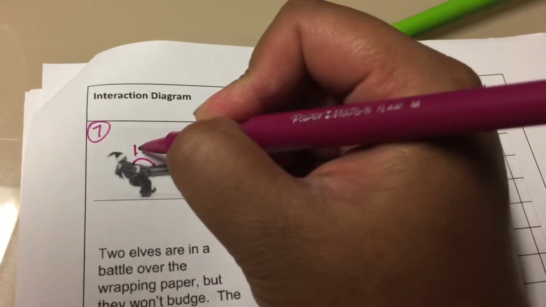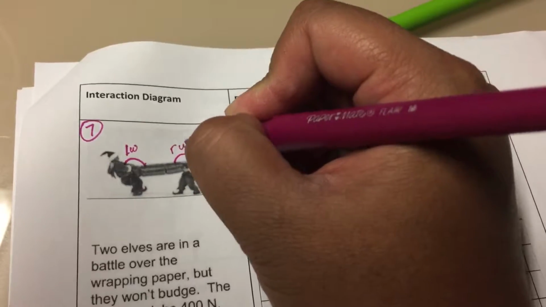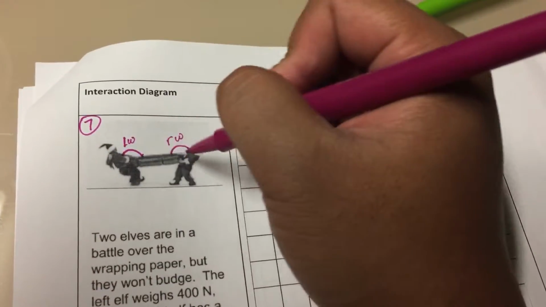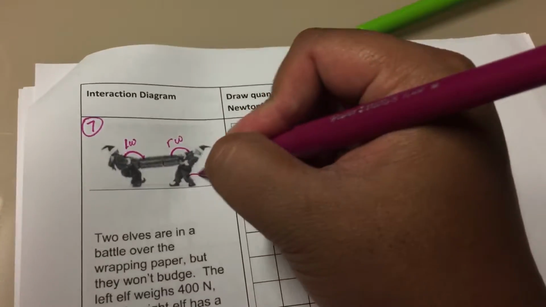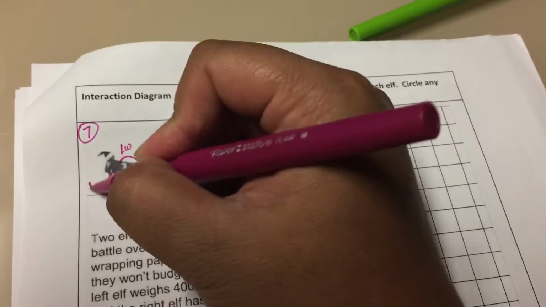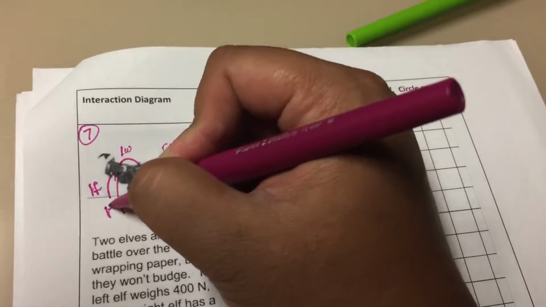So now this one, we're going to say that this elf, the left elf, is interacting with the wrapping paper, and the right elf is interacting with the wrapping paper. The left elf and the right elf are not interacting with each other. Okay, so the right elf is interacting with the floor, the left elf is interacting with the floor, and they're both interacting with the earth.